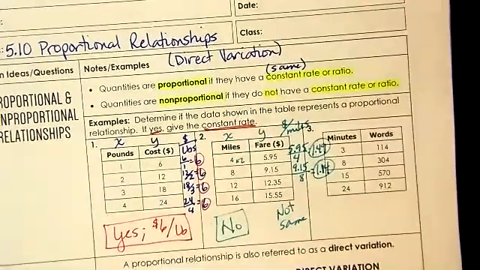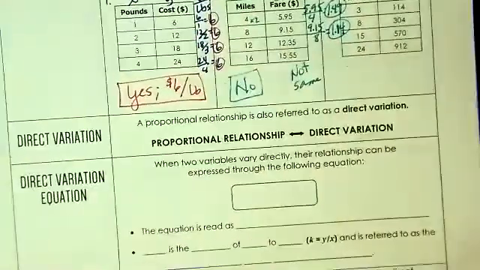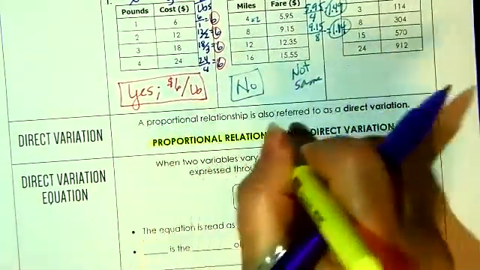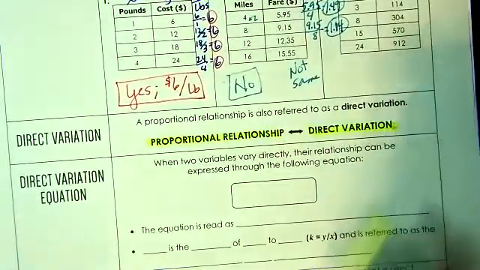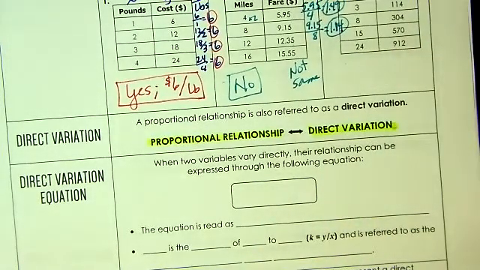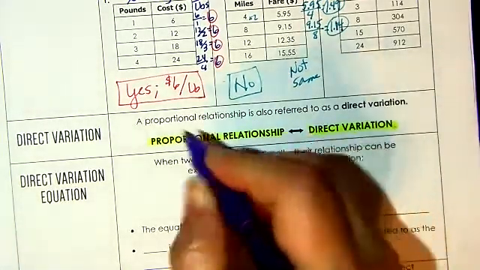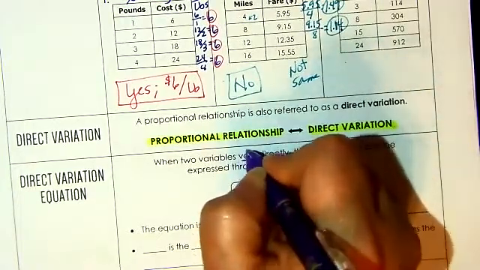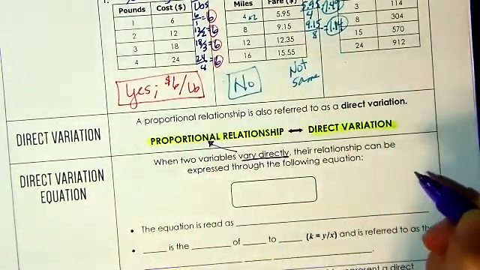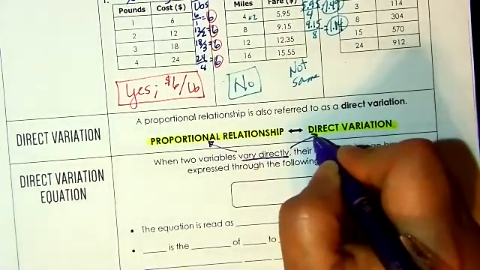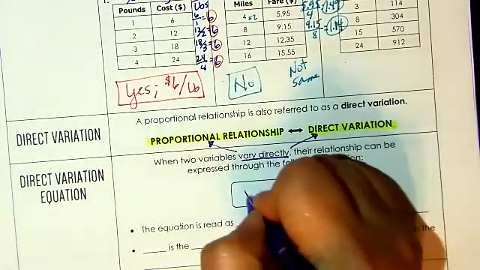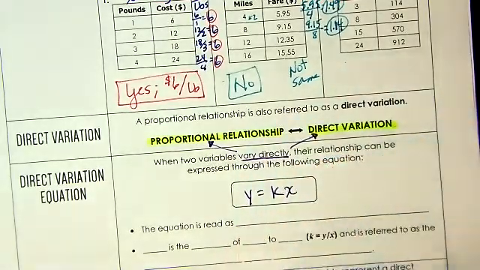We talked about how direct variation is another name for a proportional relationship. Proportional relationship is the same thing as direct variation. Direct variation has a specific equation or formula. Direct variation is when two variables vary directly. Those words tell me that this is proportional. Those are my clues that this is the type of situation that's happening. Their relationship can be expressed through the following equation: y equals kx.